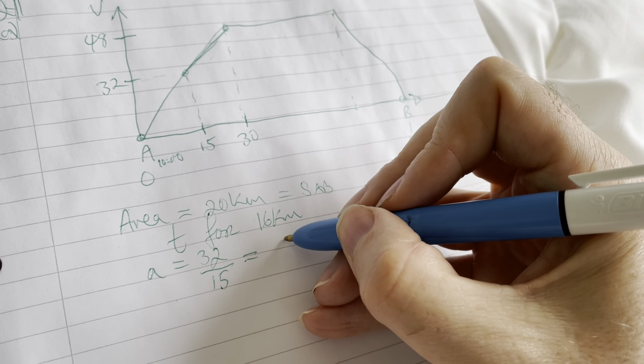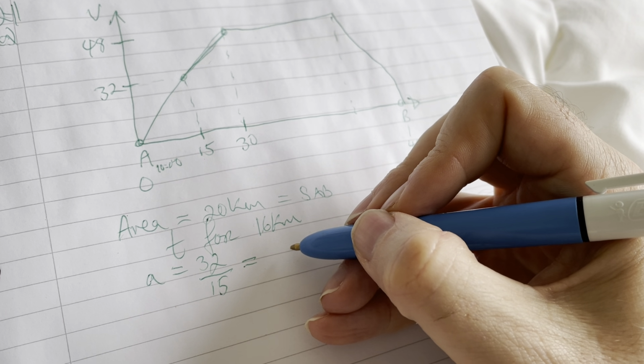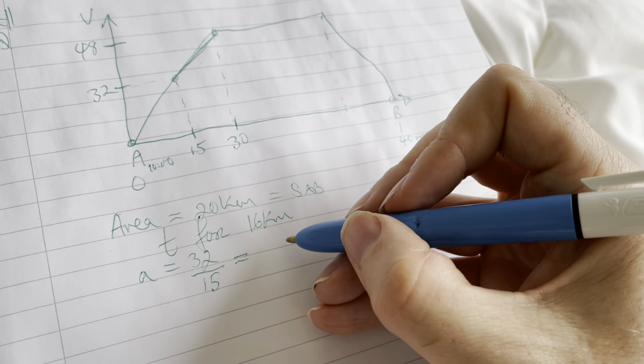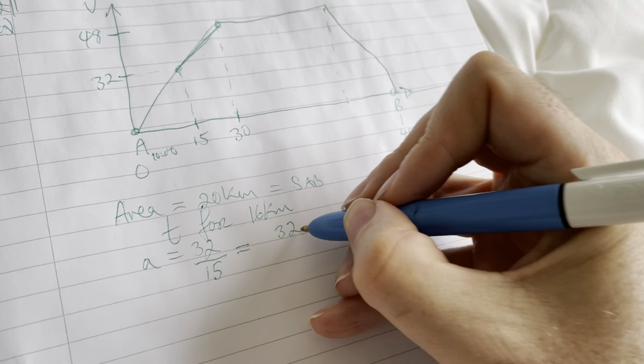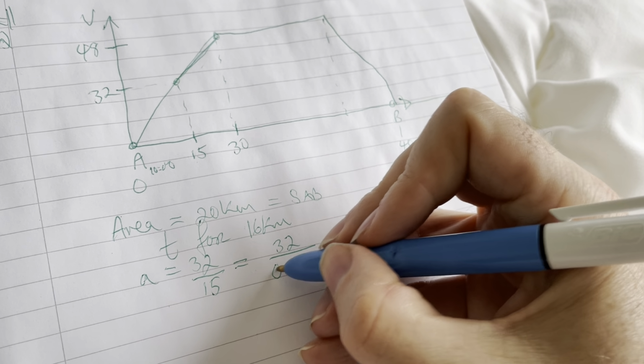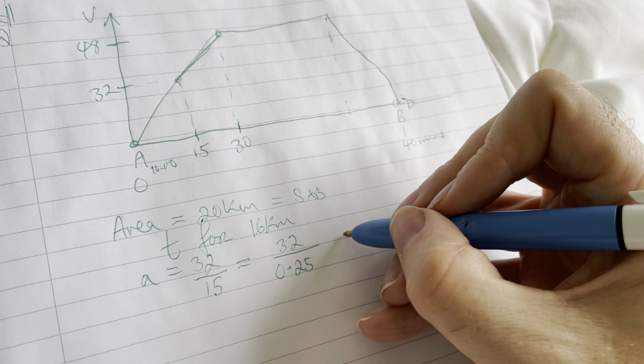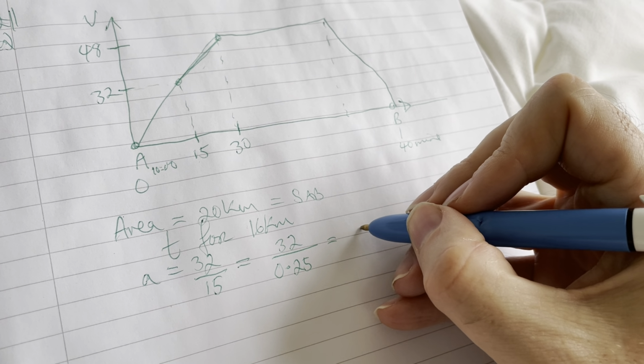Now, of course, it's in terms of kilometers per hour, so that's a quarter of an hour. So let's say 0.25.